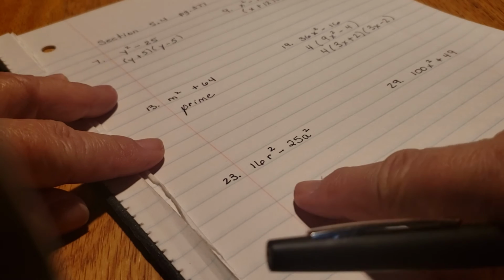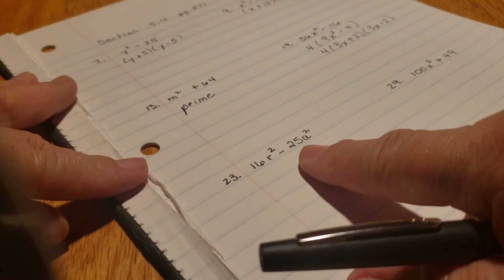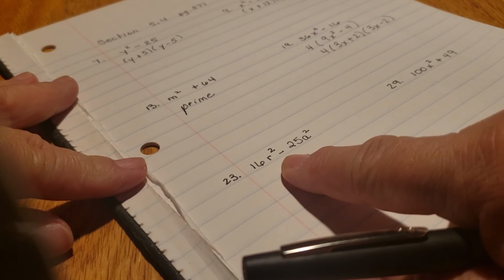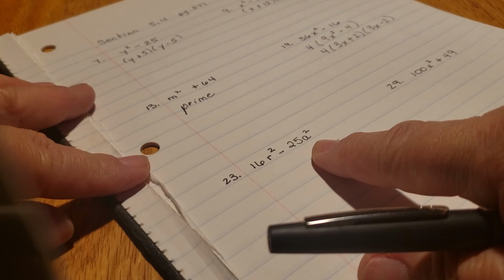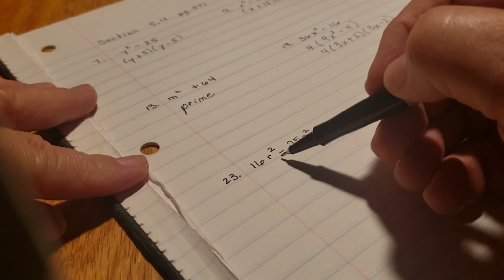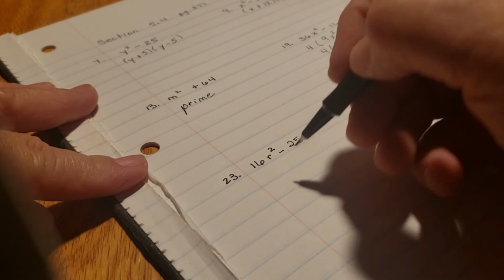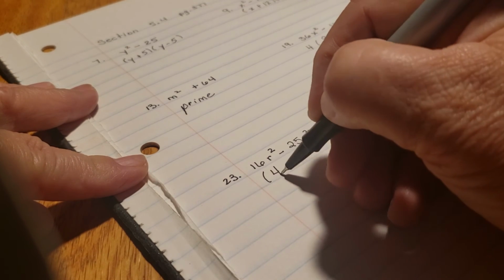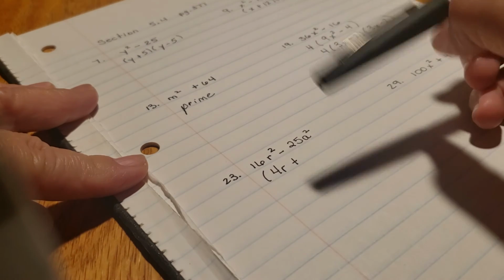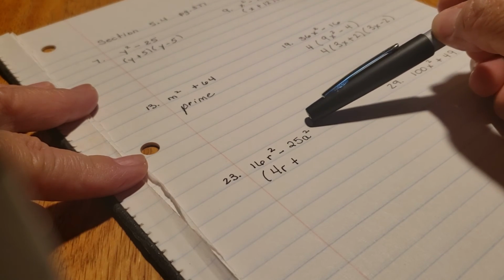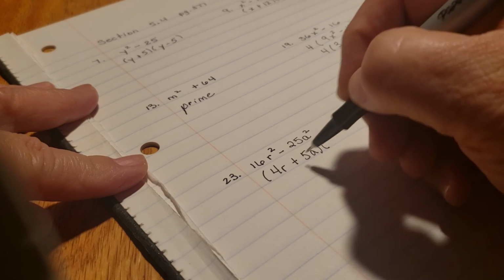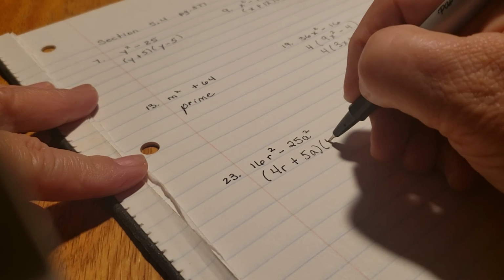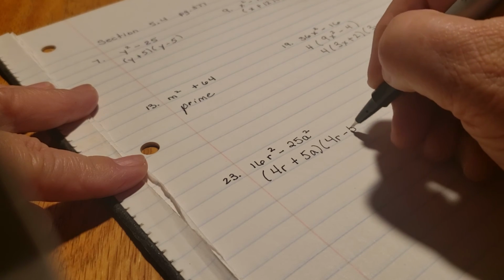All right, I'm looking at this one. They're both perfect squares. There's a minus in the middle. There's not any common factor. So the square root of 16r squared is 4r. And the square root of 25a squared is 5a. So I have 4r plus 5a and 4r minus 5a.